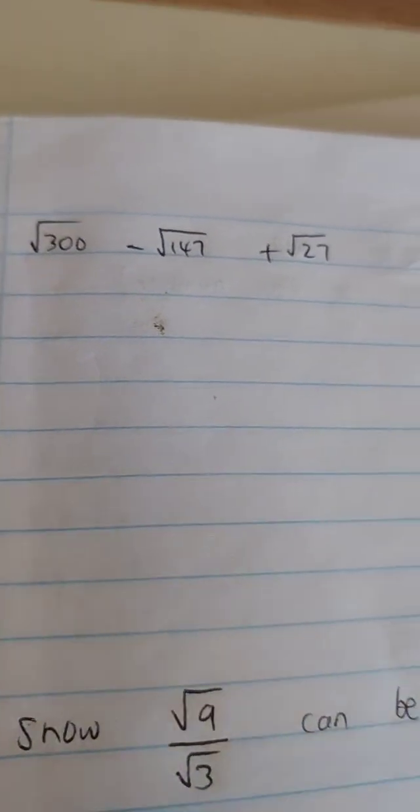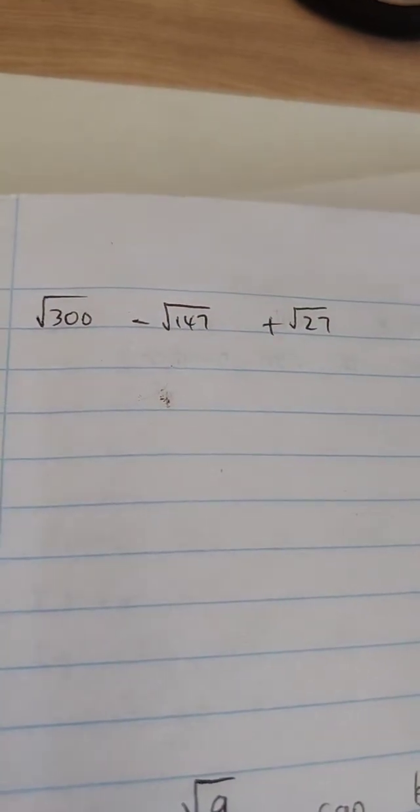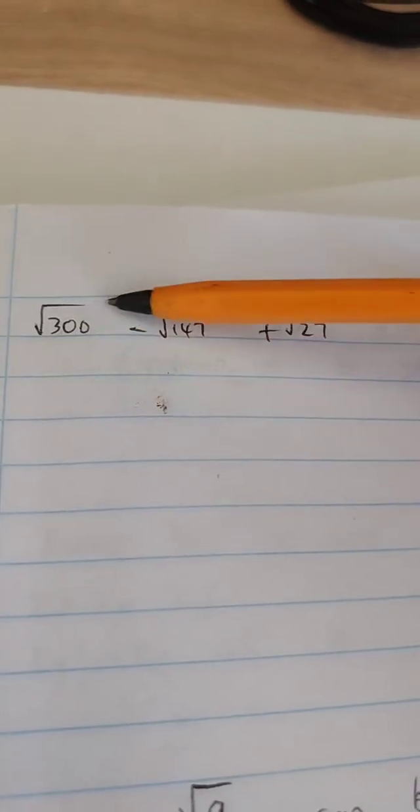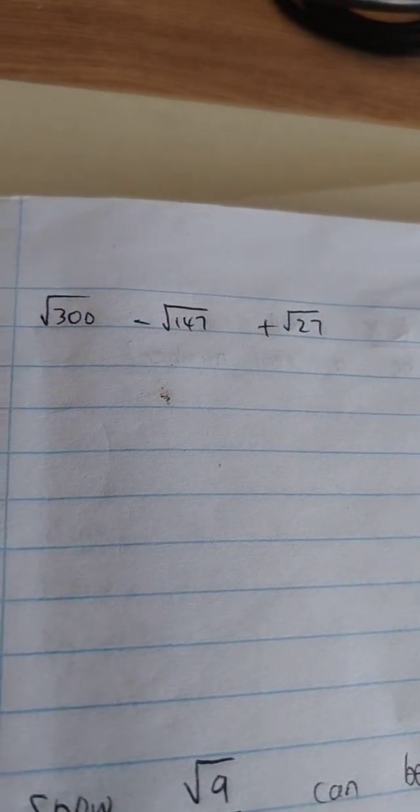Right, let's look at the next problem. The square root of 300 minus the square root of 147 times the square root of 27. So once again, this time round there's no division, but there's only subtraction and addition. But what do we see? Underneath the square root, we have 300. It's a composite number. Underneath the square root, 147. Underneath the square root, 27. So we need a product.